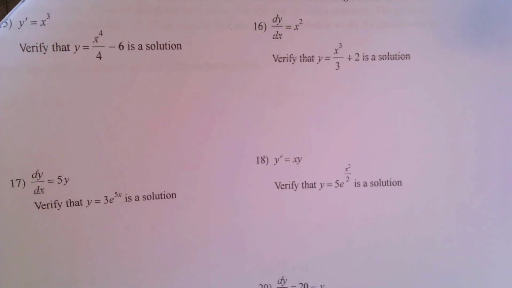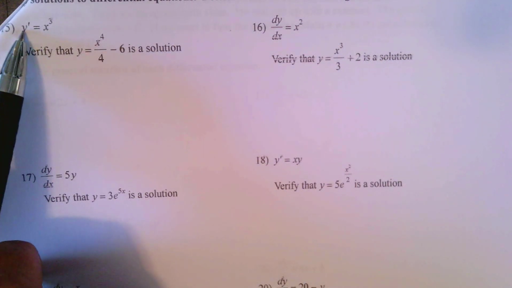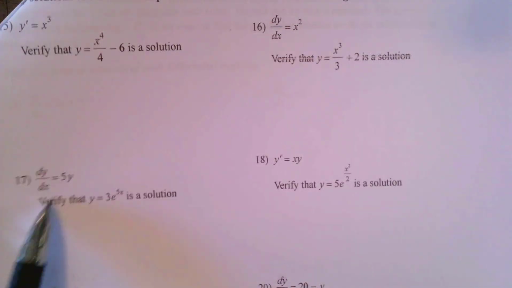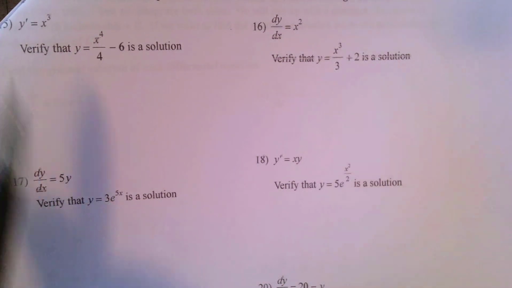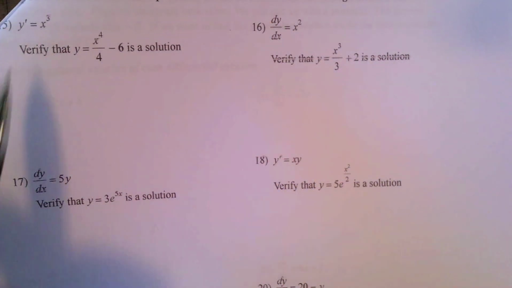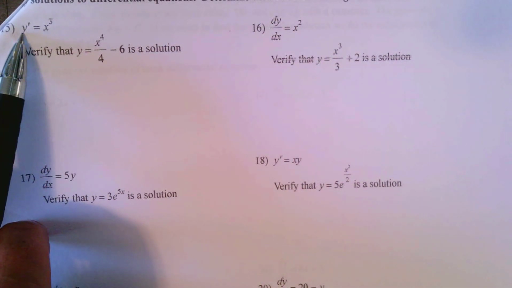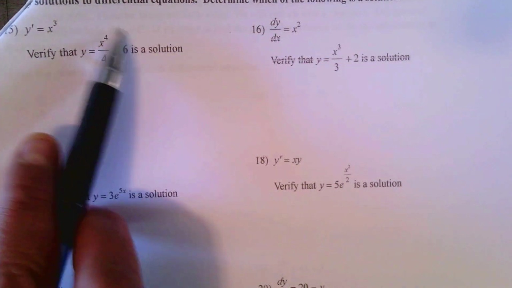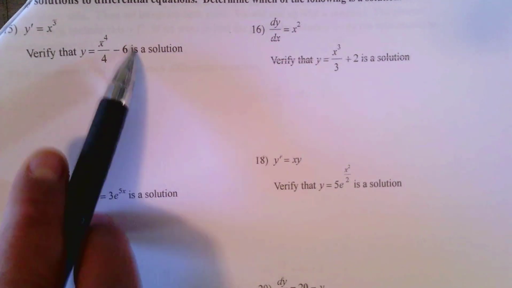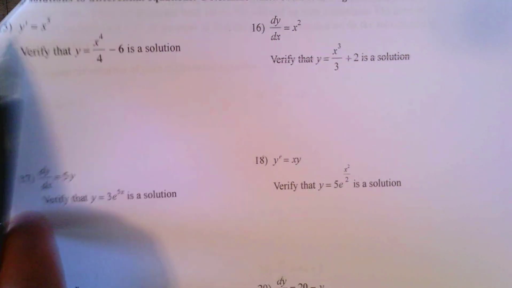All right, starting with number 15, now we have to verify that we have a solution to a differential equation. Sometimes they're set up in this notation with the y primes, sometimes in the Leibniz notation with the dy dx's. Both of these mean the rate, or the derivative. Here we're saying that the derivative of some function is equal to x cubed.